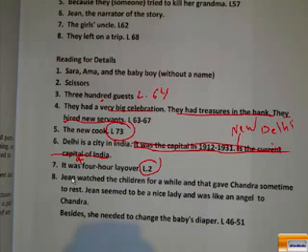And then reason number 1, which is this: Jane watched the children for a while, and that gave Chandra some time to rest. Number 2, there could be another reason. Jane seemed to be a nice lady and was like an angel to Chandra, because this is what Chandra told her. Jane seemed to be a nice lady and was like an angel to Chandra.